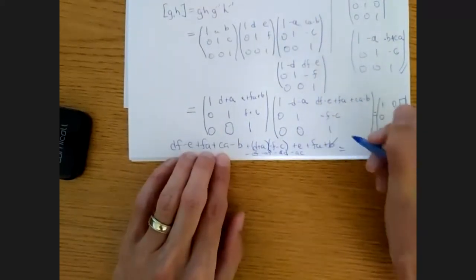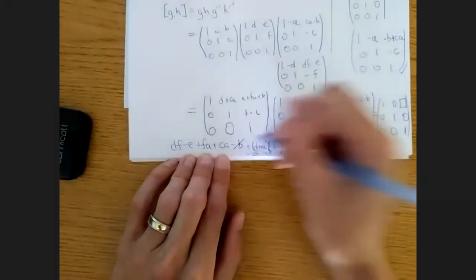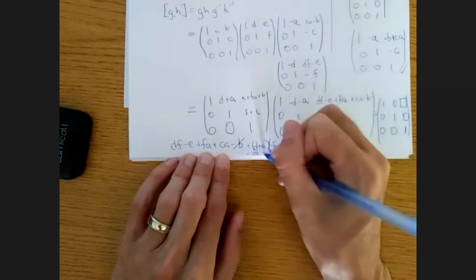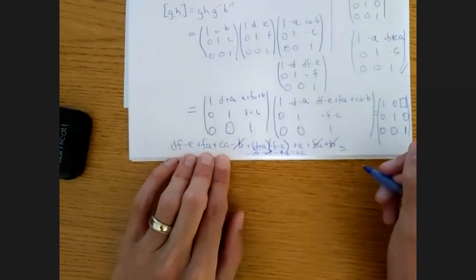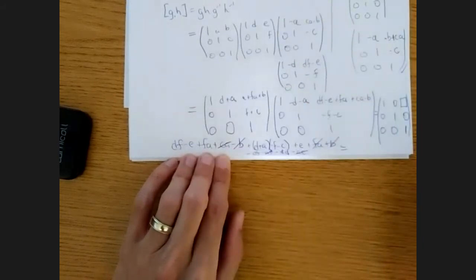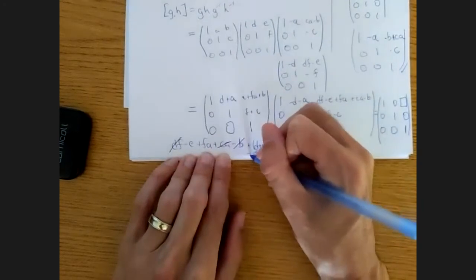And now if you try, you can slowly start to cancel. So you get B minus B. You have FA minus AF. You have CA and minus CA. What else do you have to cancel? You have a DF and a minus DF.